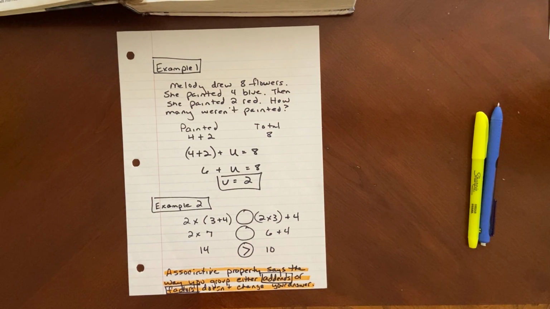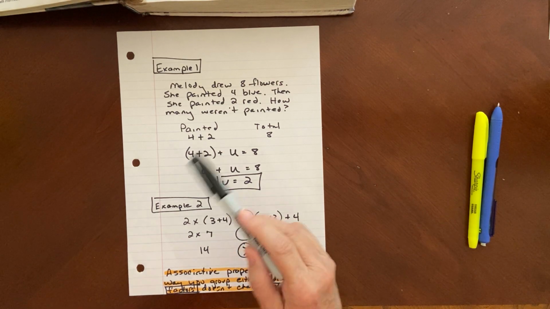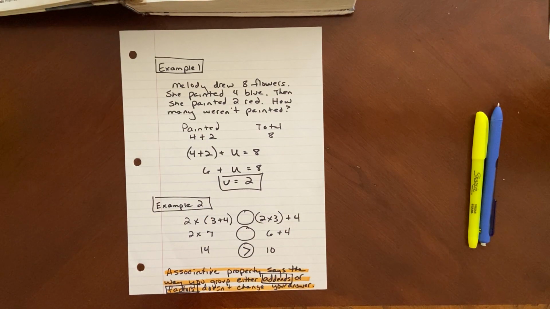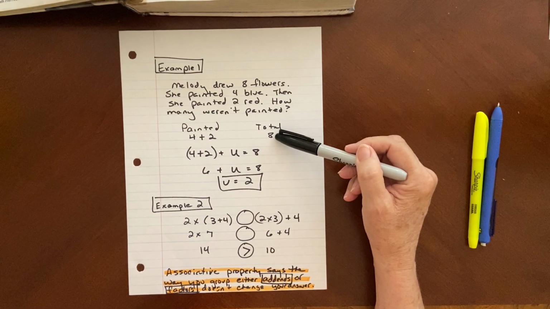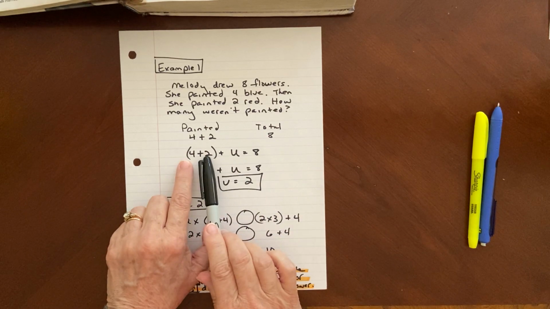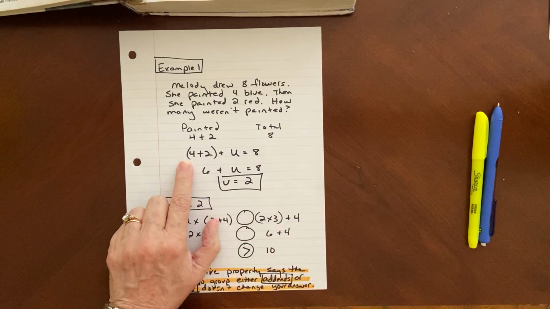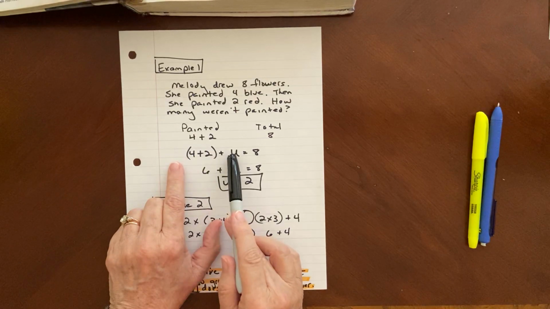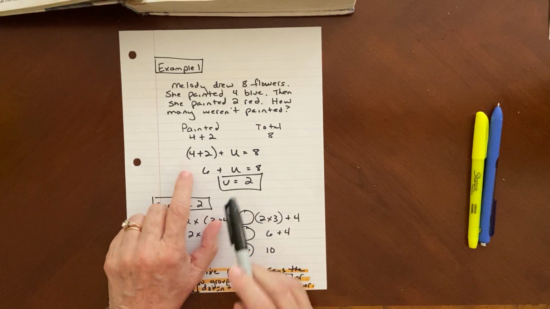Example 1 says, Melody drew 8 flowers. She painted 4 blue, then she painted 2 red. How many weren't painted? Okay, so in my mind, I said, how many are painted? 4 and 2. So blue ones and red ones. How many total flowers do I have? 8. So I know painted plus unpainted equals the total flowers. 4 plus 2 plus the unpainted equals the total.